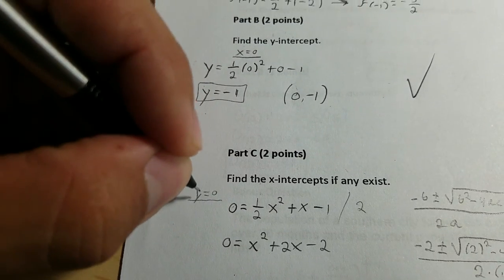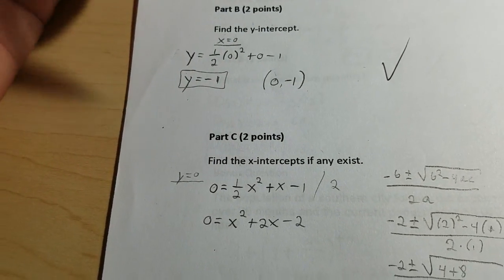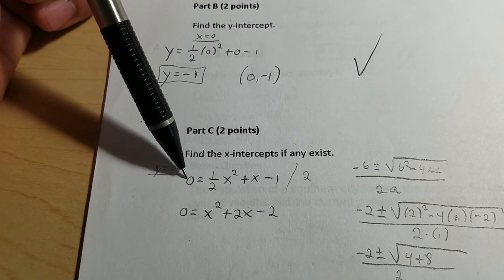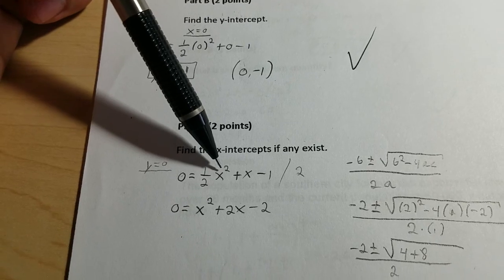So you don't have to write this down, although it's nice. If you want to do it, it's okay. If you don't want to, then you don't have to. So when your y equals 0, then you have this equation here.